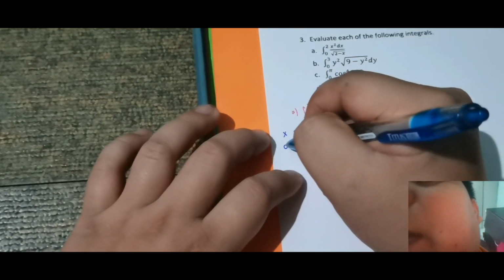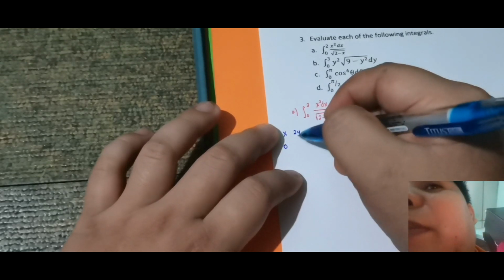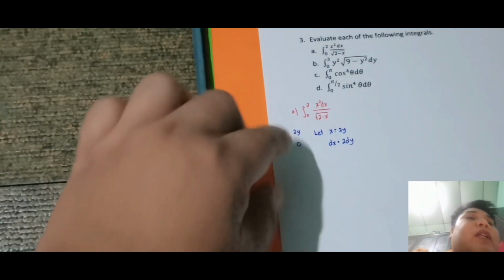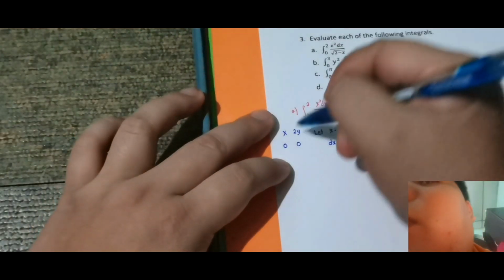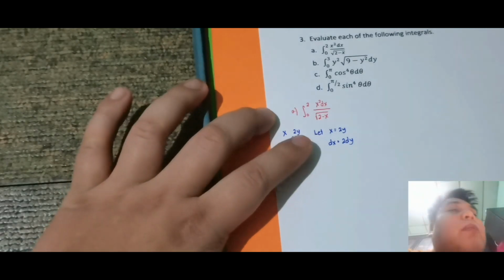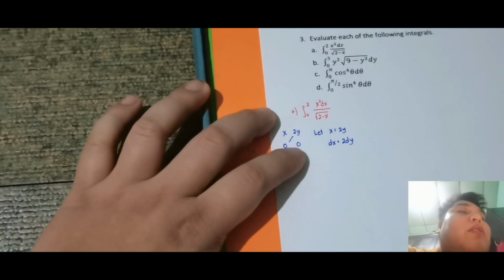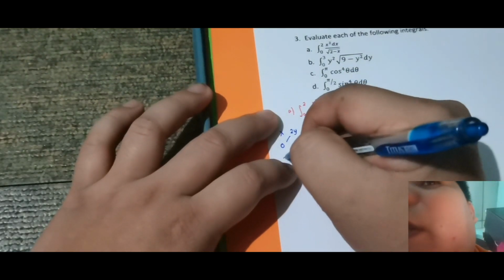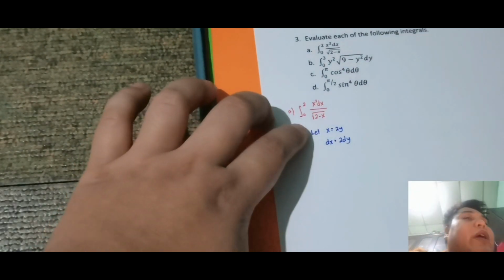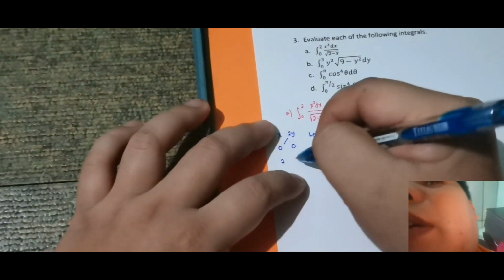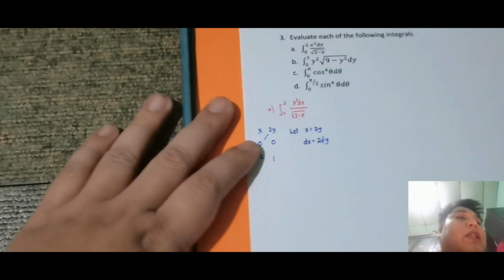Kung yung x dito ay 0, ano dapat value ng y para maging 0 din siya? This is 0. Ang goal ko, yung buong value ng 2y is 0. So ano dapat value ng y para maging buong 0 siya? Dapat value ng y is 0. So next is, kung yung x dito is 2, ano dapat value ng y para maging 2 siya, yung buong 2y? Dapat ang value ng y is 1. So, kaya 2, 1. Okay, so hoping na nagets mo yung idea ni sir.